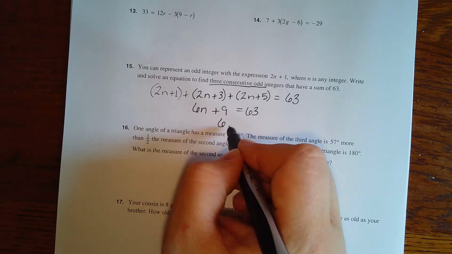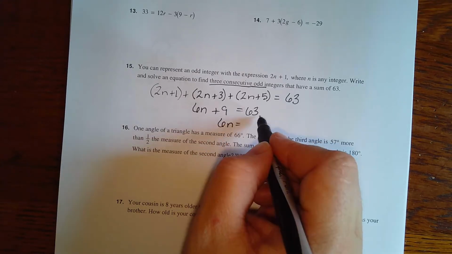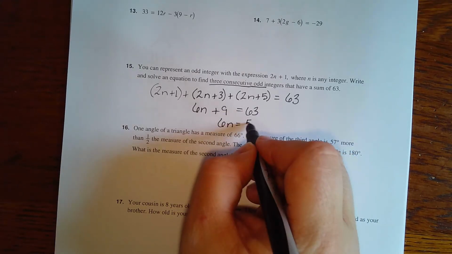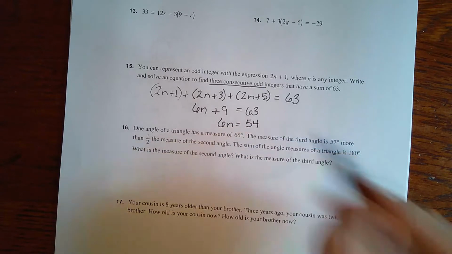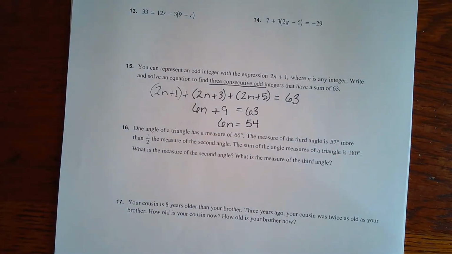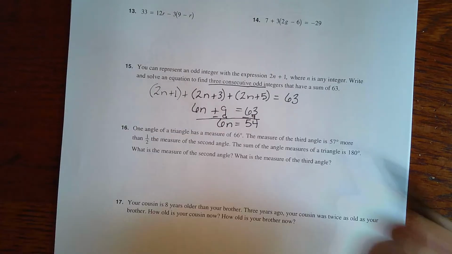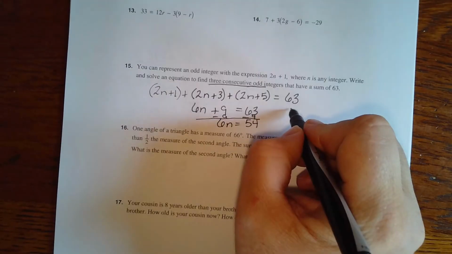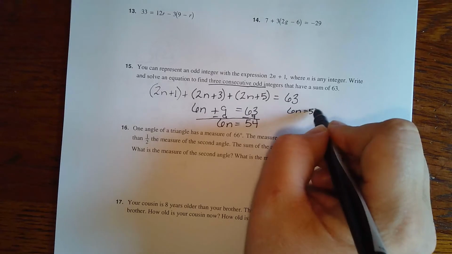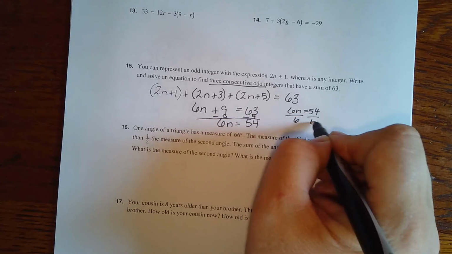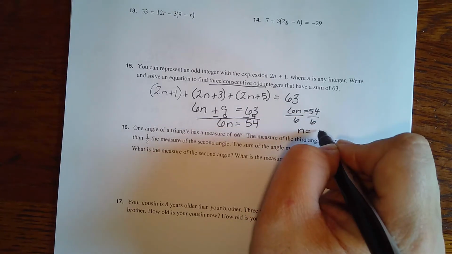Subtract 9 from 63 and you get 54. And if that helps you, right there is what we did. So the last step is 6n equals 54. We have to divide both sides by 6. So n equals 9.